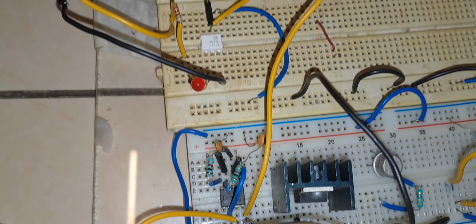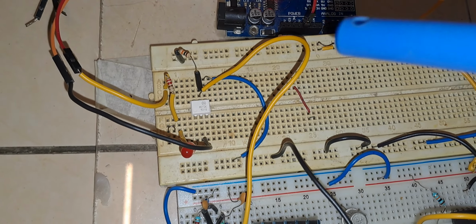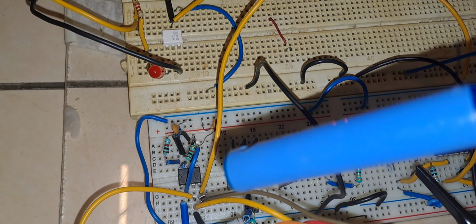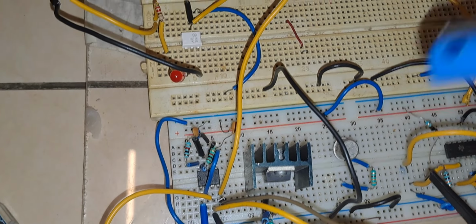This is the modulating signal. This is the real data that is received from the optocoupler and it is fed to pin number 4 of the 555 timer IC.